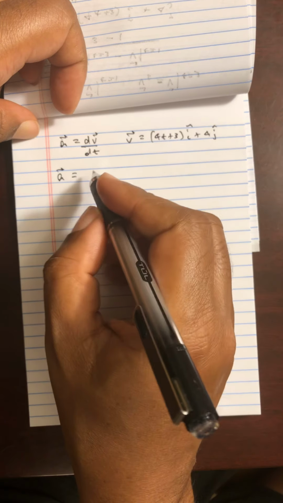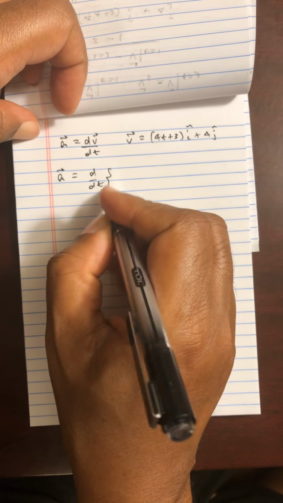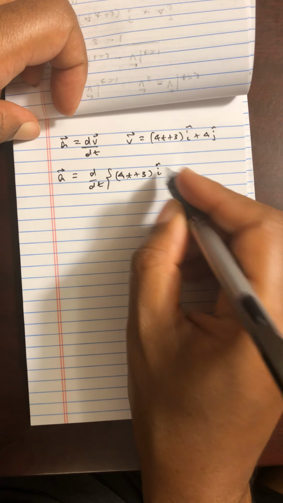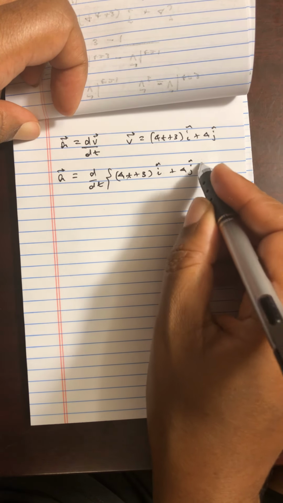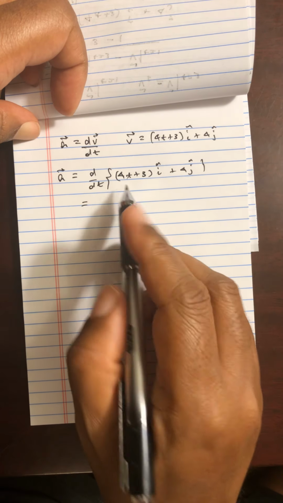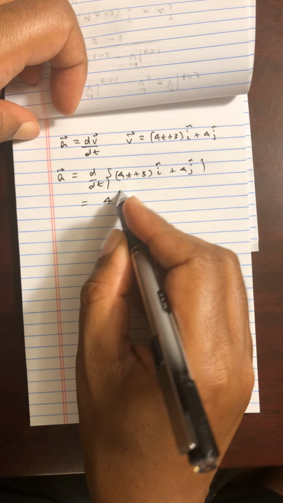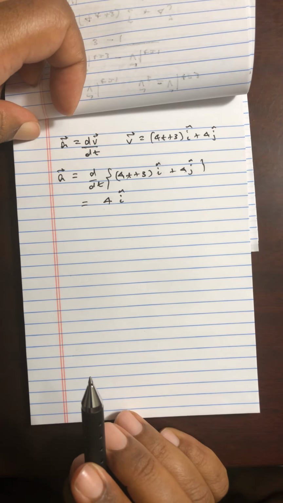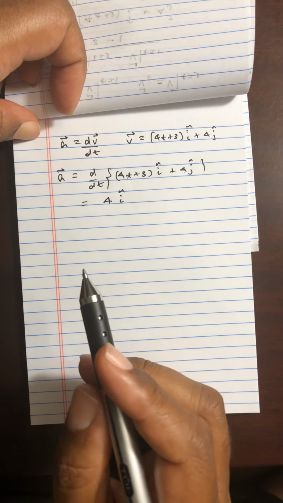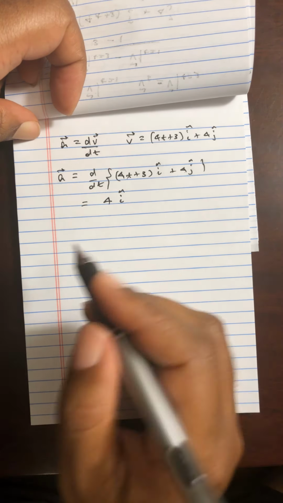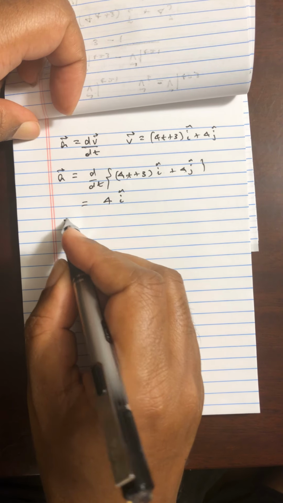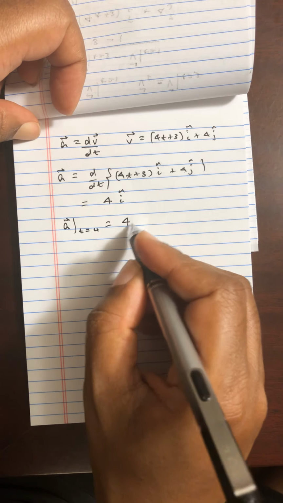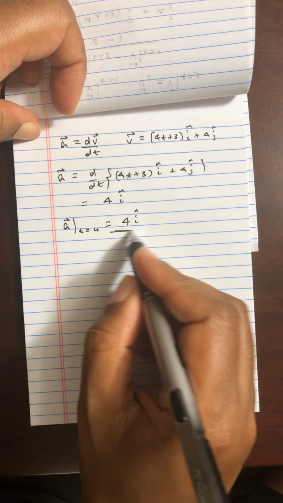Acceleration equals the derivative of 4t plus 3 in the i direction plus 4 in the j direction. So this is simply 4 in the i direction. The derivative of a constant is 0. So the acceleration is always a constant, at any time. So the acceleration at t equals 4 is simply 4 in the i. It's independent of time. It's a constant.